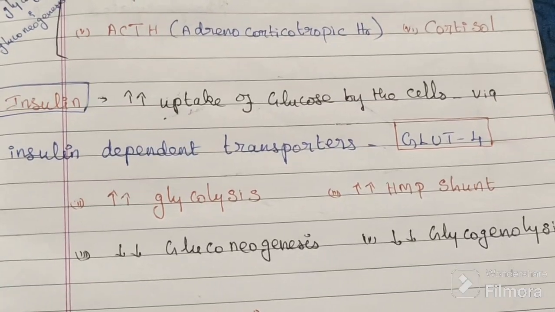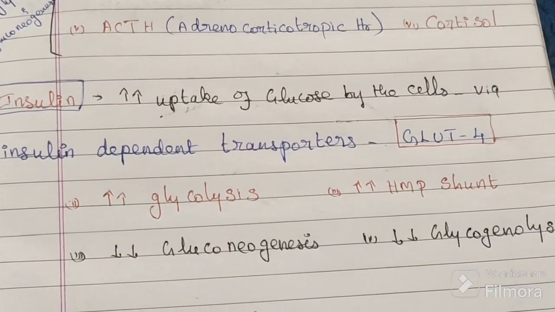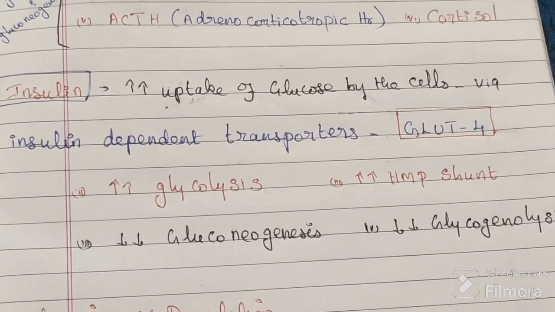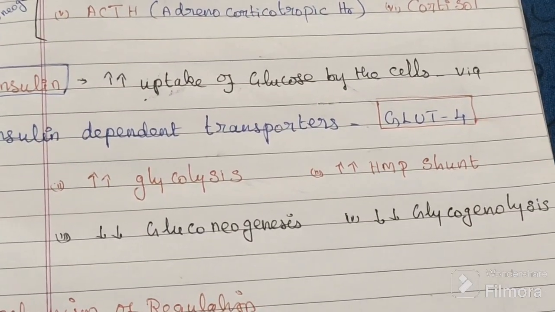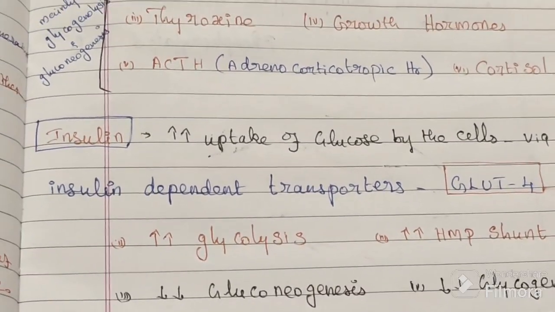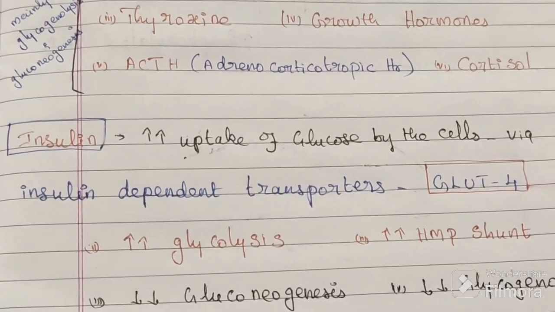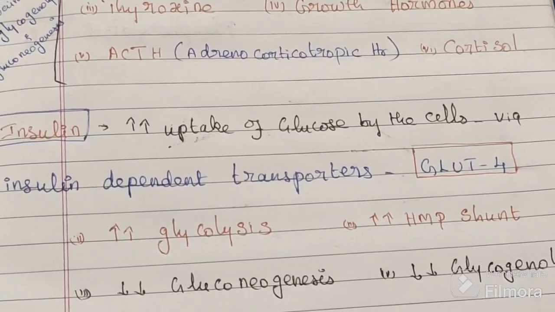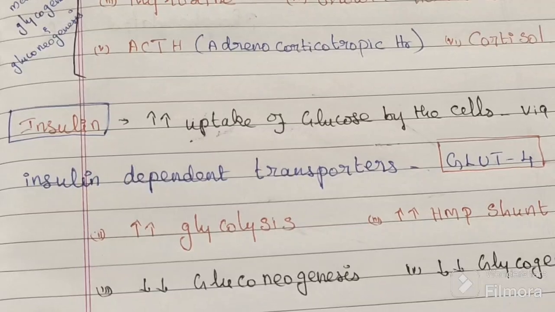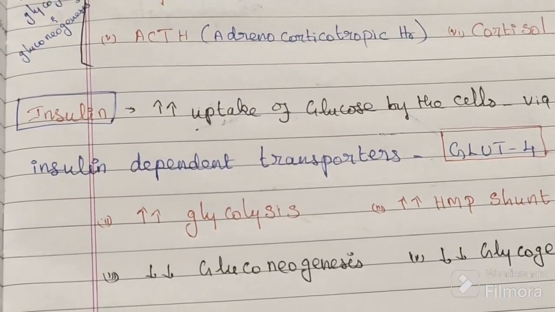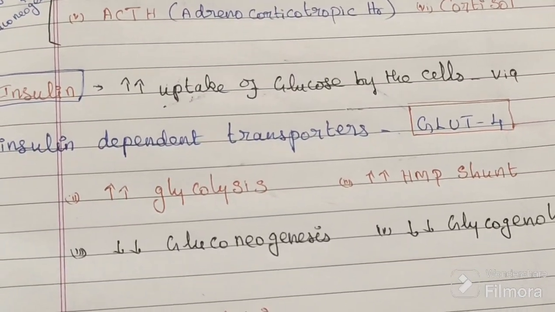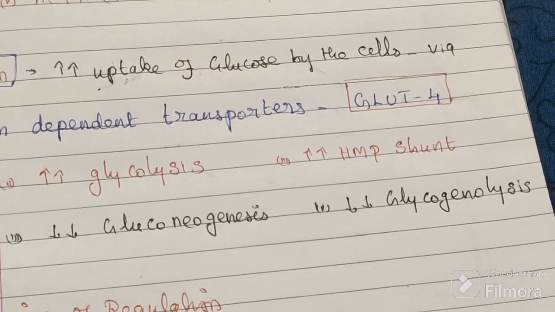Secondly, it increases glycolysis and stimulates the HMP shunt. It decreases gluconeogenesis and inhibits glycogenolysis. So these are the different mechanisms by which insulin decreases the blood glucose level: increased uptake of glucose by the cell via GLUT4, increased glycolysis, increased HMP shunt, and decreased gluconeogenesis and glycogenolysis.